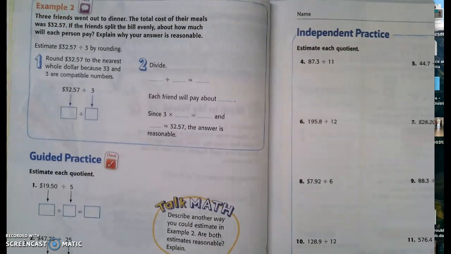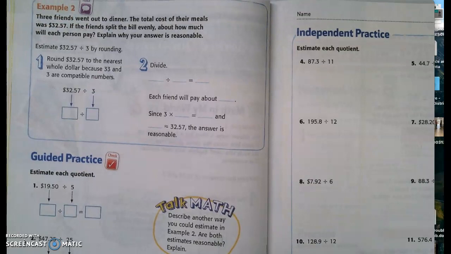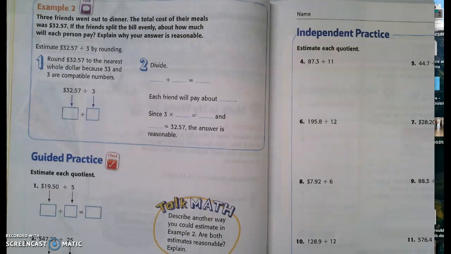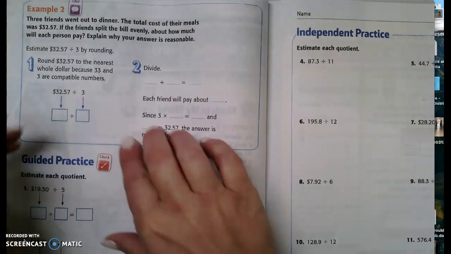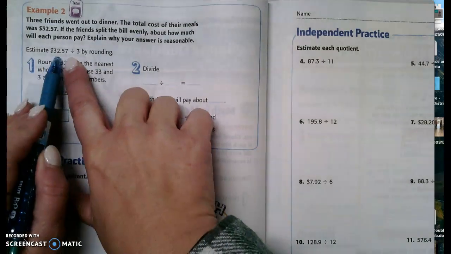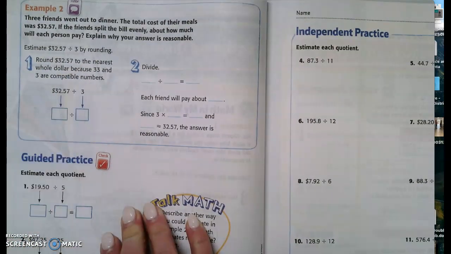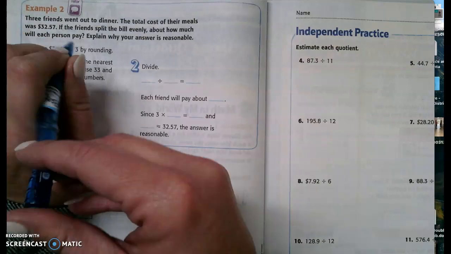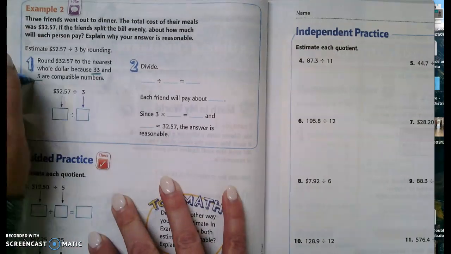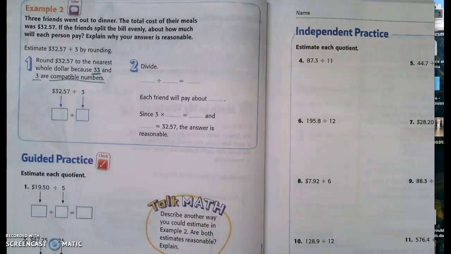Example 2. 3 friends went out to dinner. The total cost of their meals was $32.57. If the friends split the bill evenly, about how much will each person pay? Explain why your answer is reasonable. So we have $32.57 divided by 3. They're saying to round it to the nearest whole dollar because 33 and 3 are compatible numbers.